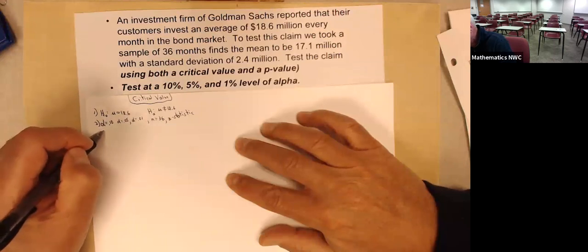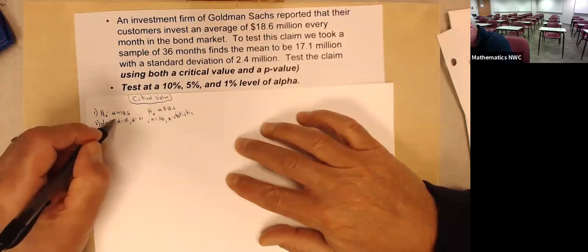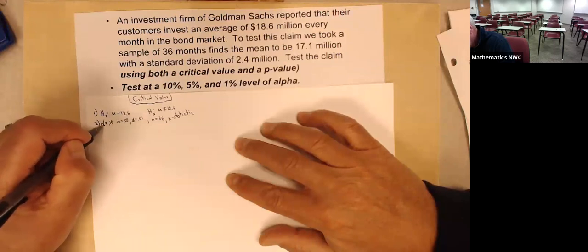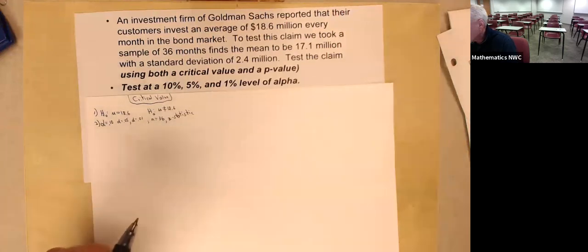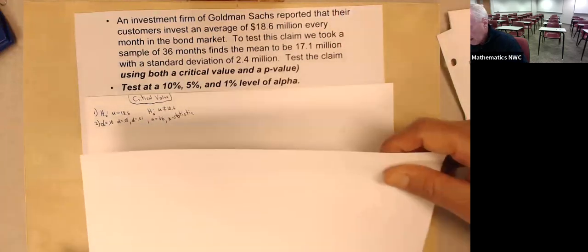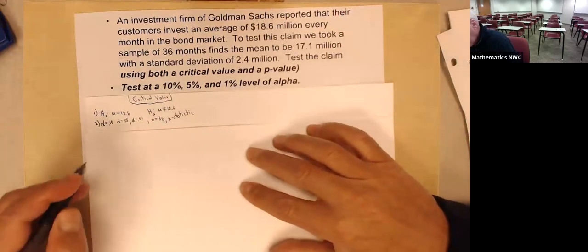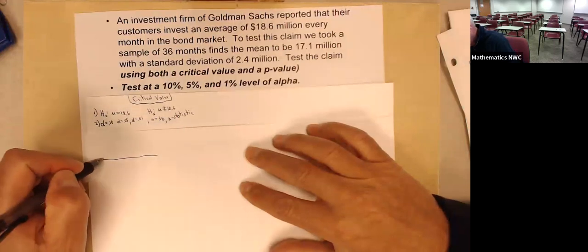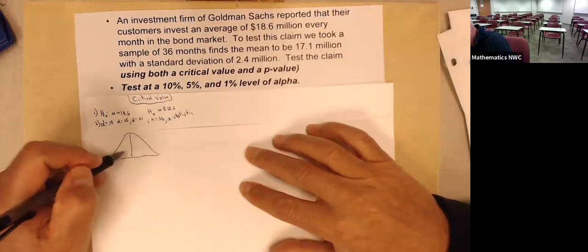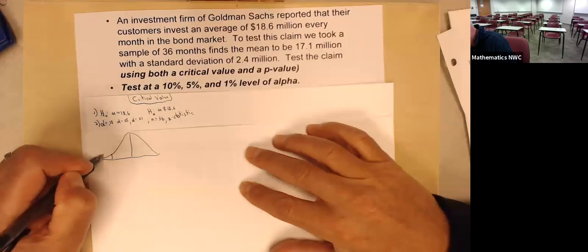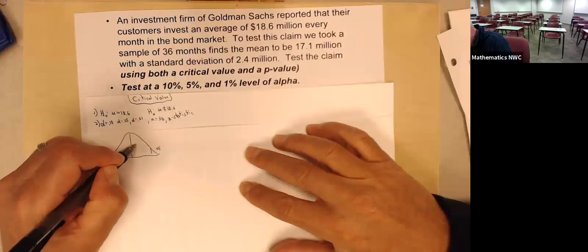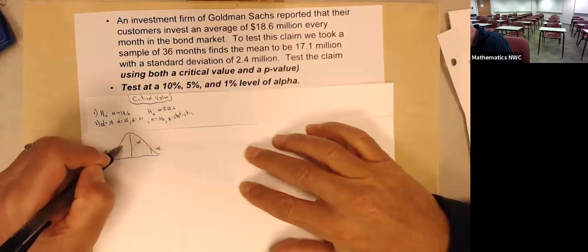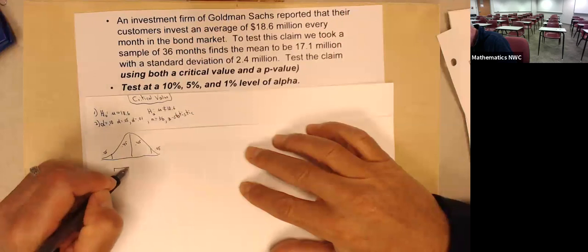I need rejection regions now for every one of these. So for the alpha 10%, again, what does that mean specifically? I take that 10%, because it's two-tailed, I'm splitting it in half, 5 over here, 5 over there, which leaves 45, 45, similar to that 90% confidence interval.